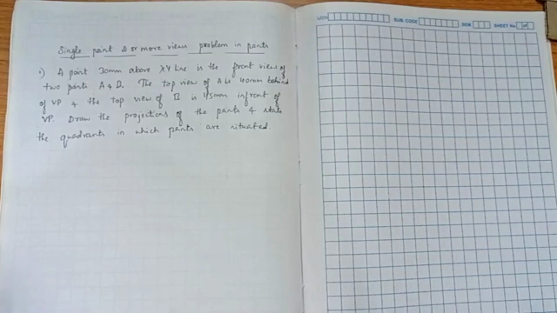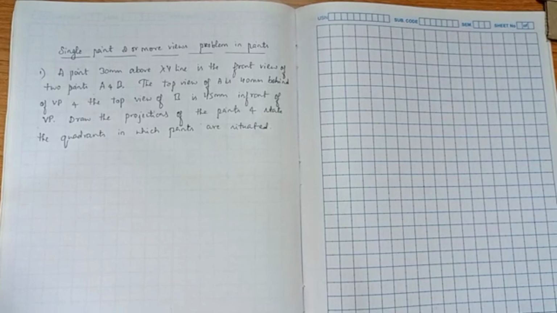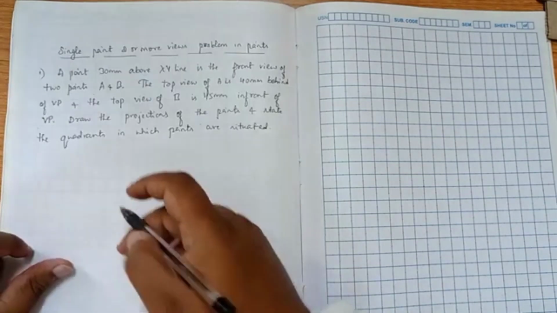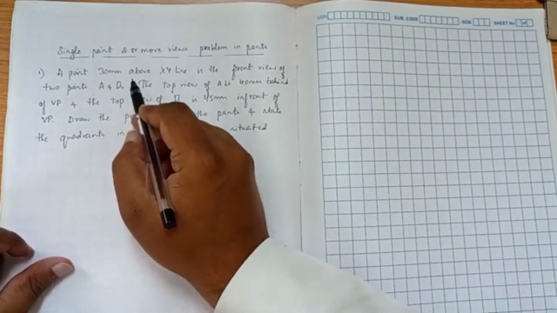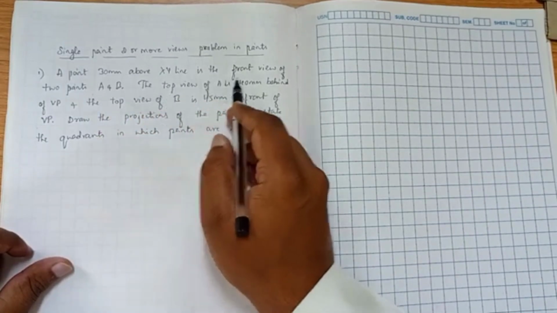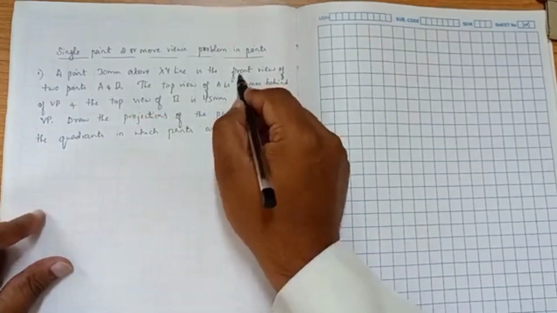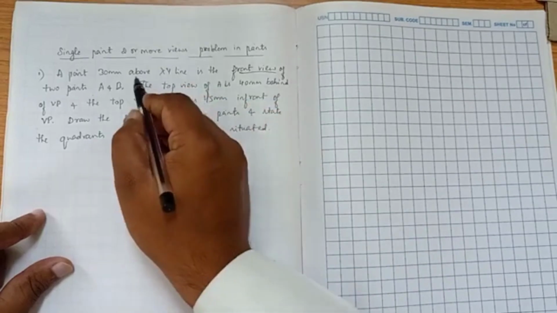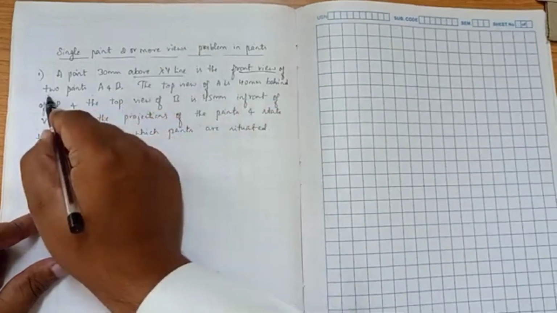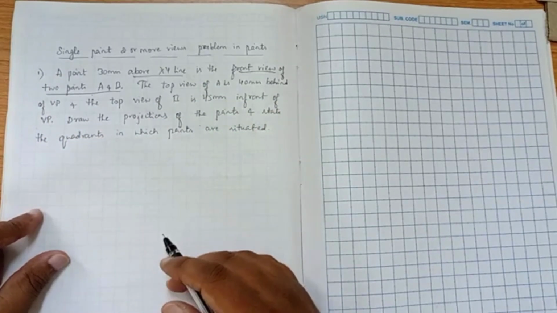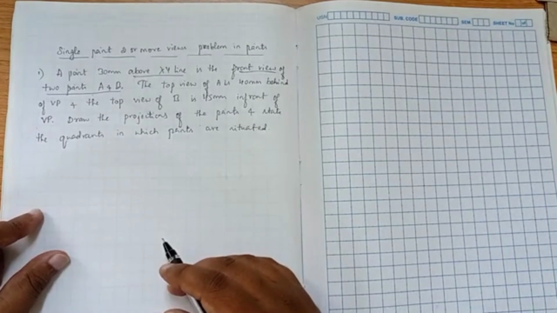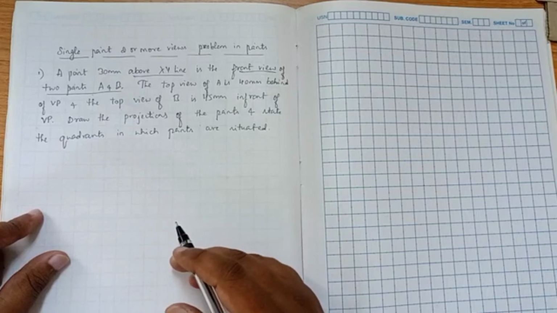Today we are going to learn how a single point can represent two or more ways in a points problem. You can see the question: a point 30 mm above the xy line is the front view of two points A and B. For the two points A and B, the front view, that is A dash and B dash, will be lying above the xy line at a distance of 30 mm. That is what it is directly mentioning.